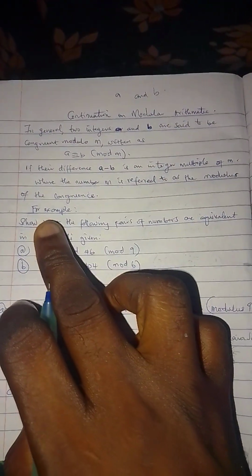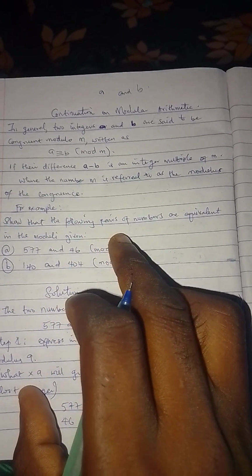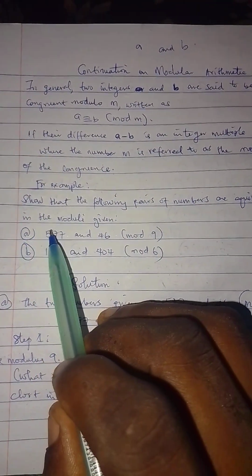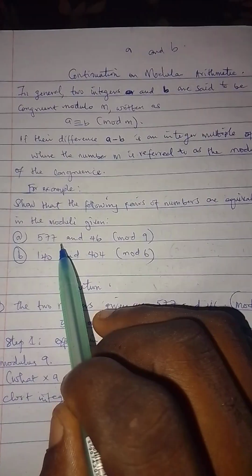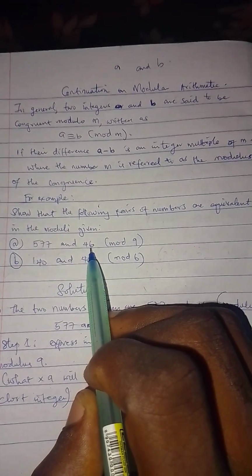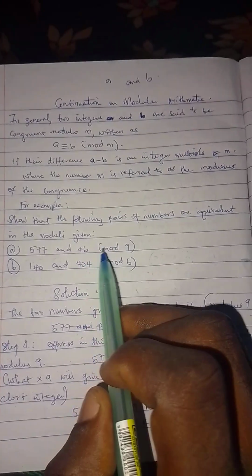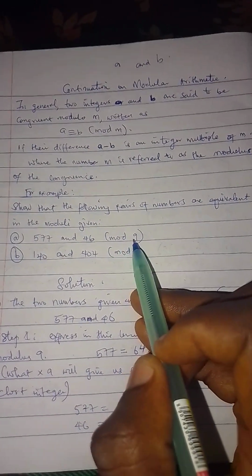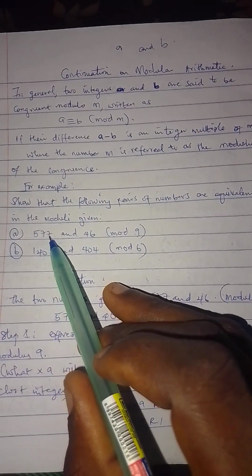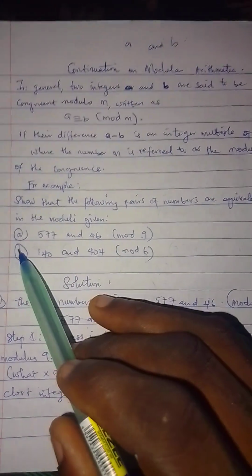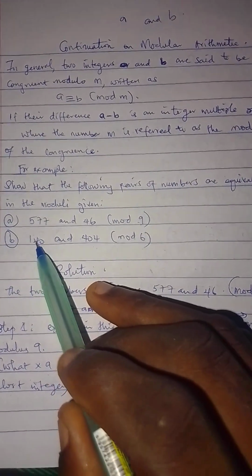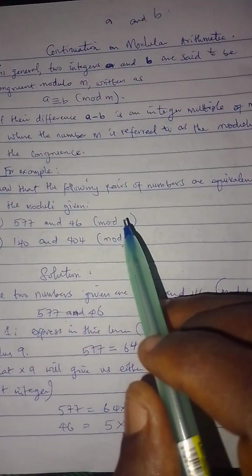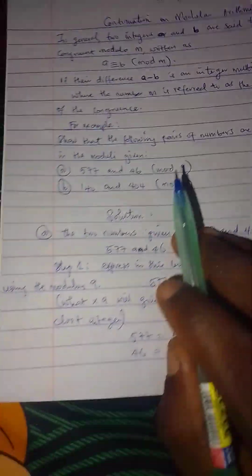Now, look at this type of question. Show that the following pairs of numbers are equivalent in the moduli given. A, show that 577 and 46 are equivalent in the modulus given. The modulus here is 9. Prove that 577 and 46 are equivalent in mod 9. Then the second example says, prove that 140 and 404 are equivalent in mod 6. We're going to take them one after the other.